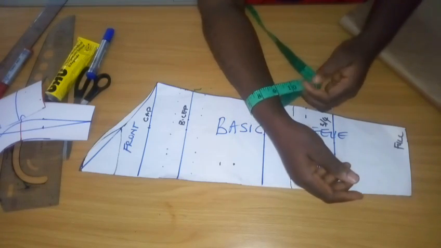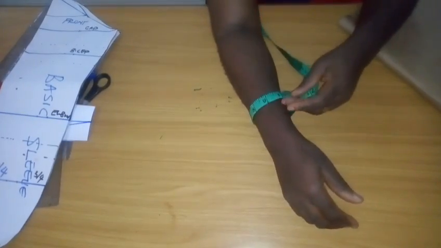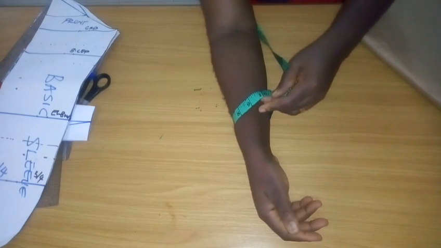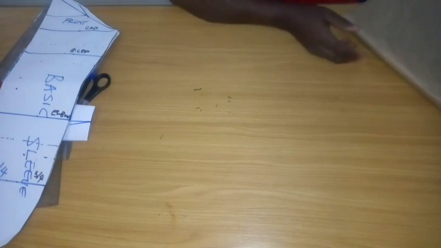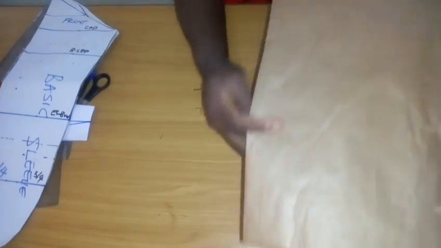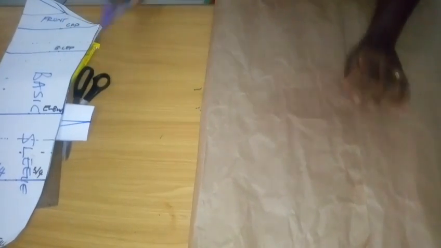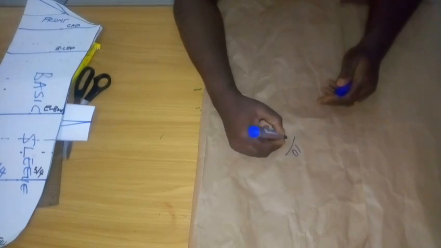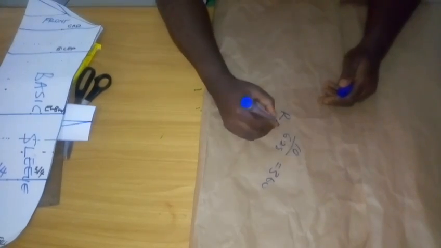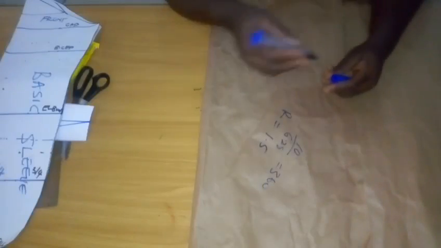Here we added some ease, but for the flare, you need it to be a little closer than the ease we added. So here I'm using 10 inches. When you divide 10 by 6.28, you'll have about 1.5 or thereabouts. I will demonstrate how you are going to cut your flare. Remember, we are dividing 10 by 6.28 for a 360 degrees flare, and the radius here is 1.5 or thereabouts.